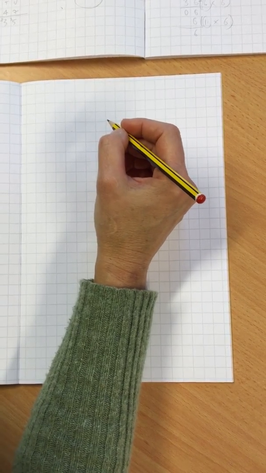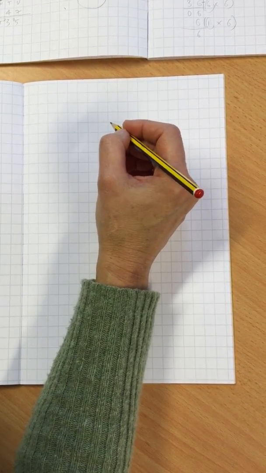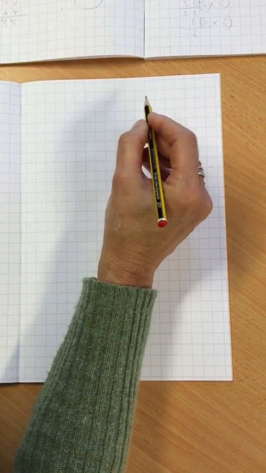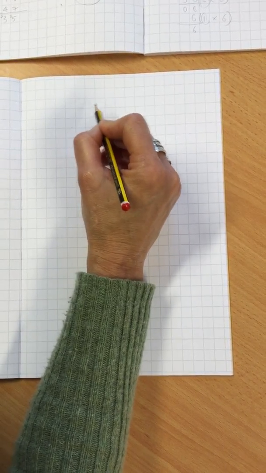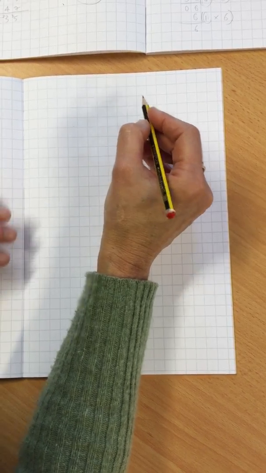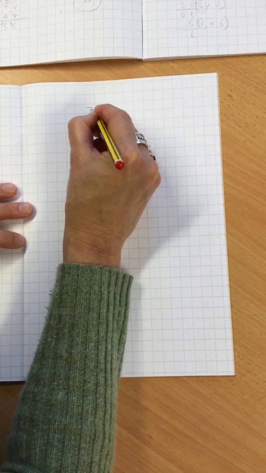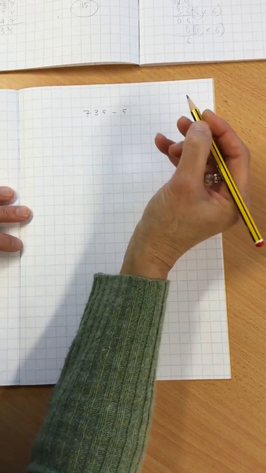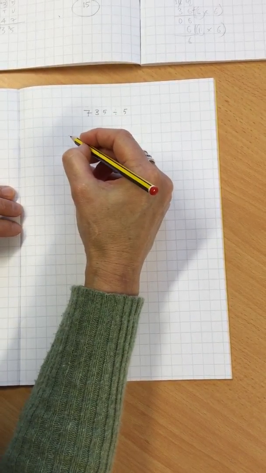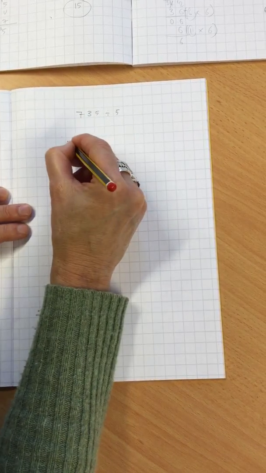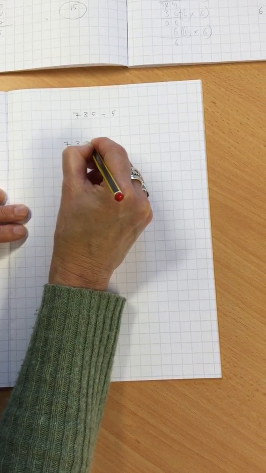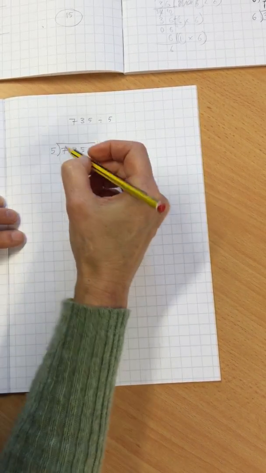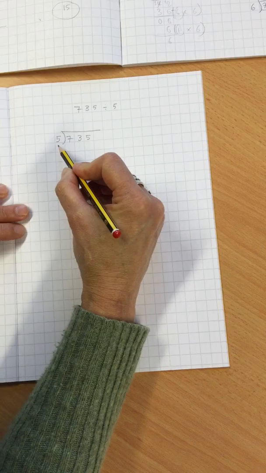In Year 4, we would use the formal written method of short division to calculate tens, hundreds, tens and units divided by units. So a 3-digit number divided by a single-digit number. For instance, 735 divided by 5. In my formal written method, I would put 735 in the bus stop divided by 5, and I'm going to estimate first.